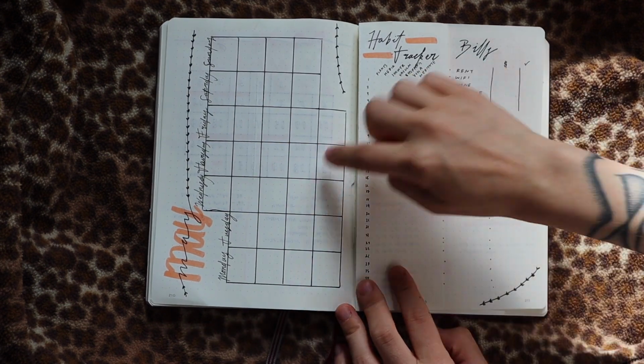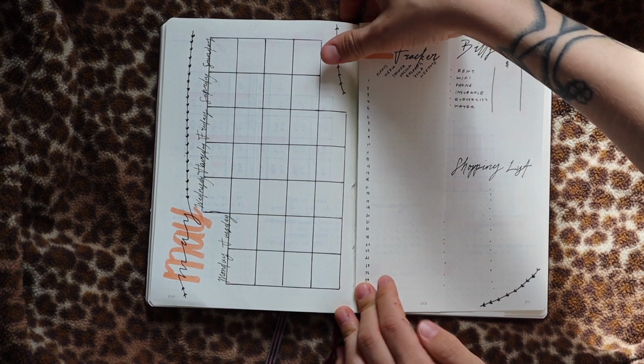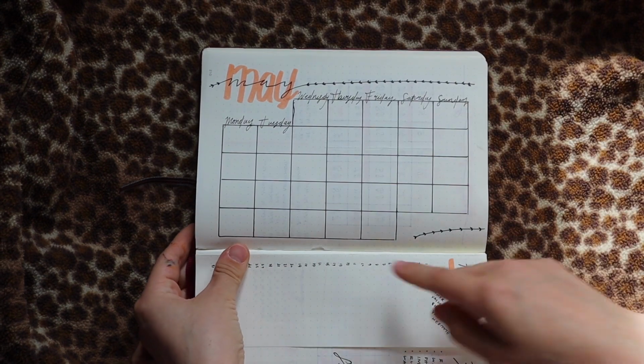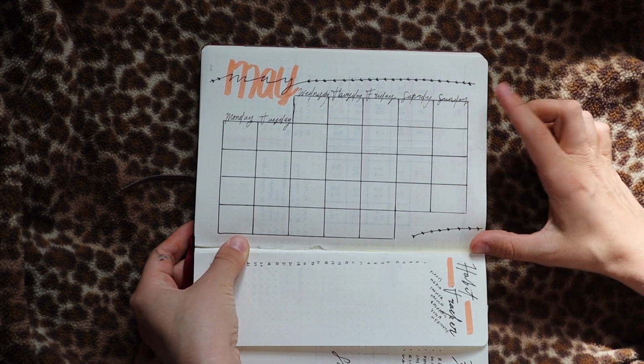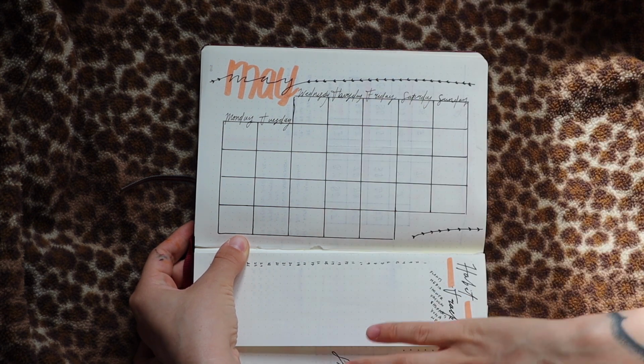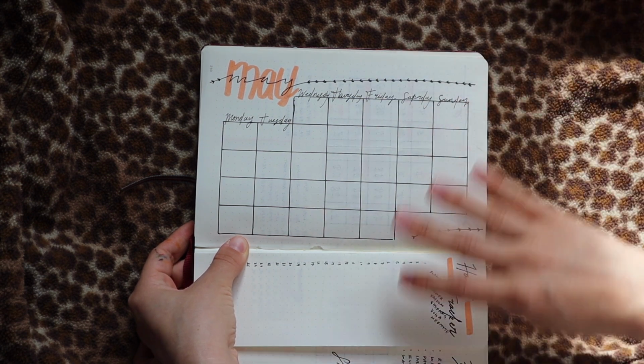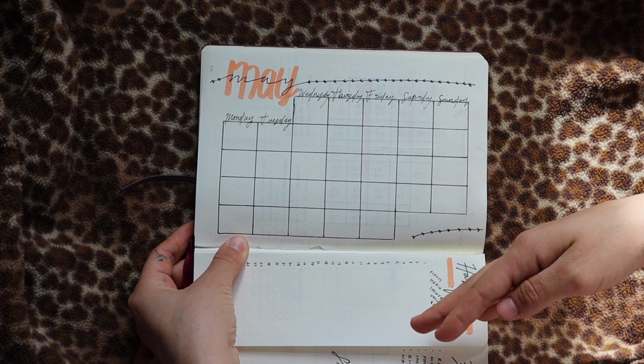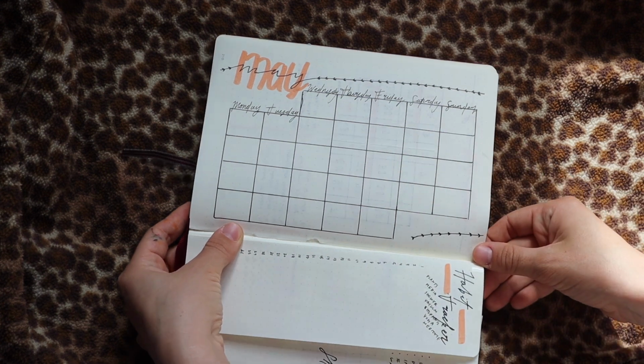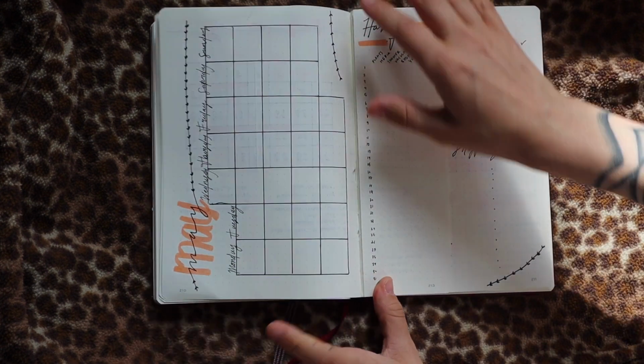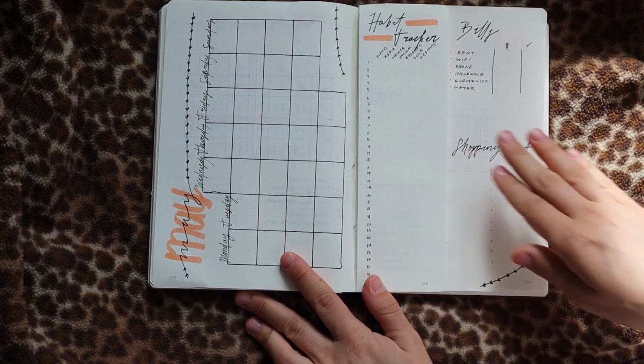So here we have the side setup. This is the one where you have to flip the journal and then you can see all the weeks here. It is the same with the box as the one that covers all of it, but this is kind of if you don't want it to split between the pages, if you just want it on one side like this. And then you can have whatever you want for the other side of the spread.